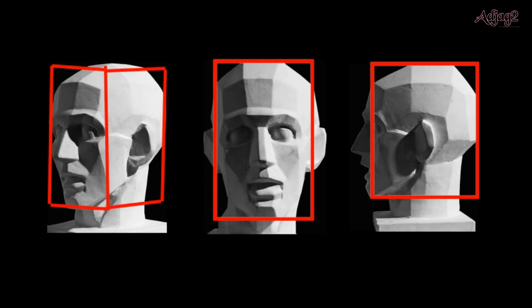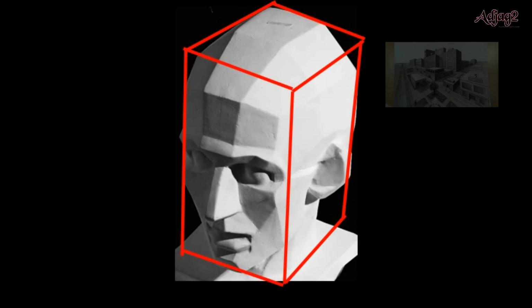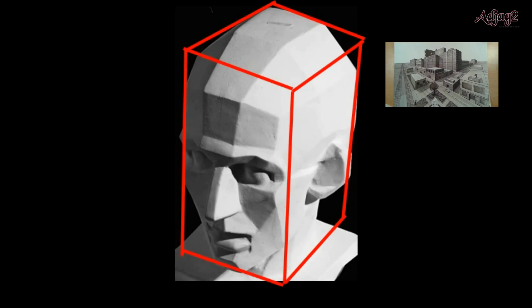From the front view, we can see the front plane of the box. From the side, we can see the side plane. And from our three-quarter view, we can see the front and side plane in these pictures. Because a box has 3 dimensions, in an up tilt, we can see the front, side, and bottom planes of the box. Or in a down tilt, we can see the front, side, and top planes. For further practice on this concept, take a look at my 2-point perspective video.